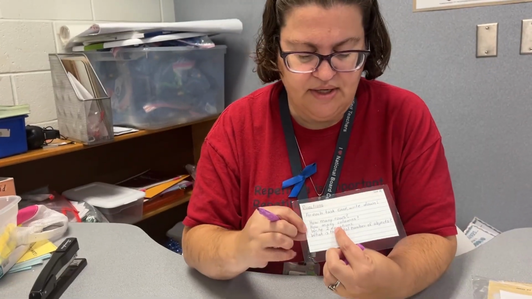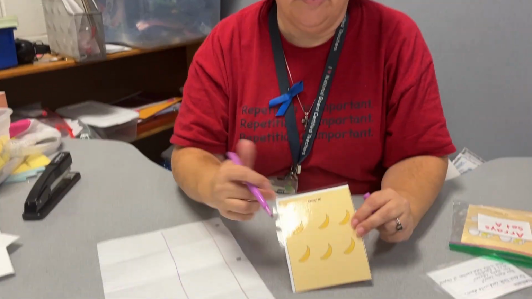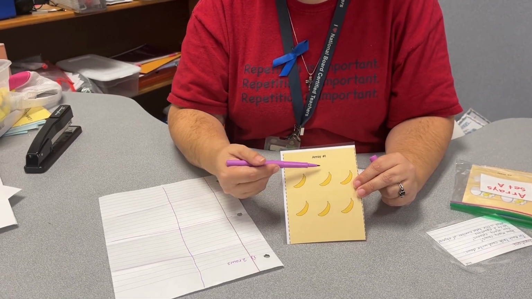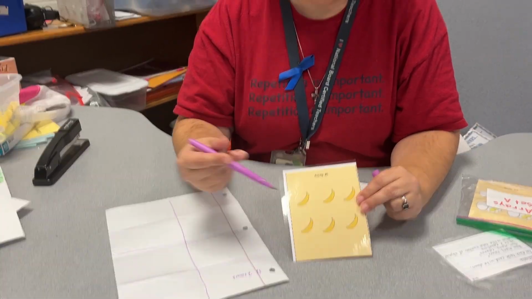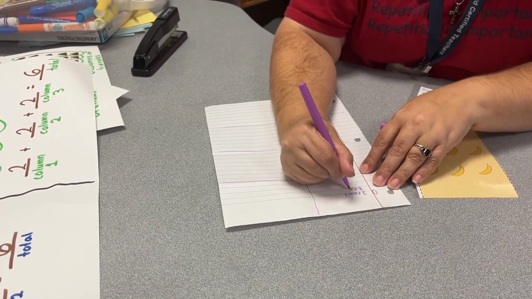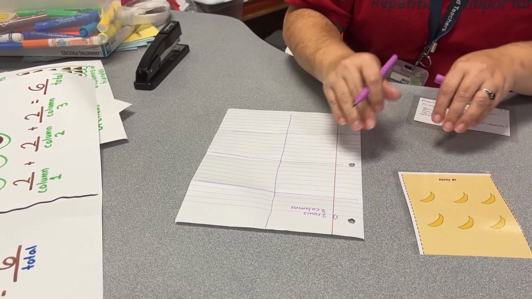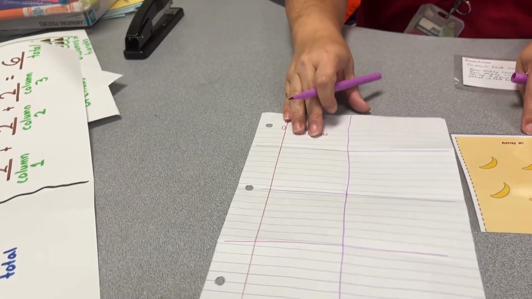My next question, how many columns? Remember that they go up and down. So I'm going to now count my columns. 1, 2, 3 columns. And I'm going to write down 3 columns. Okay, so far so good.